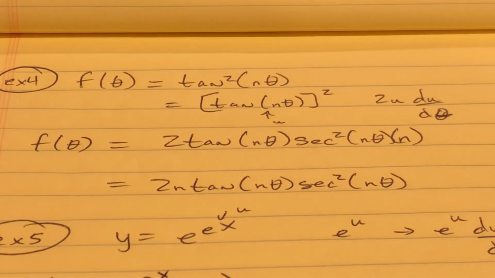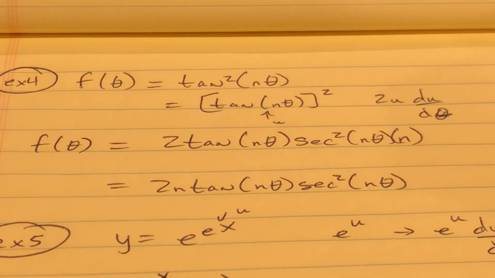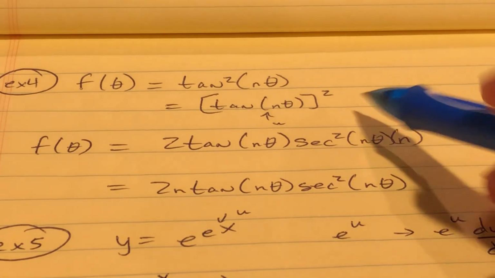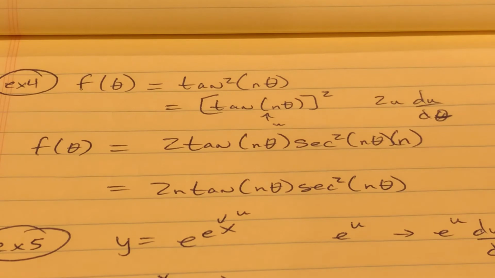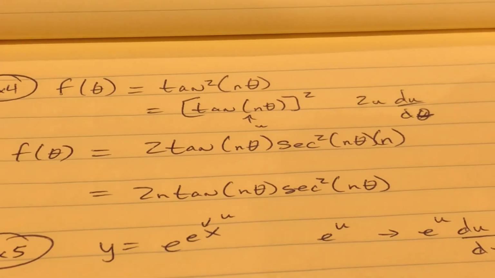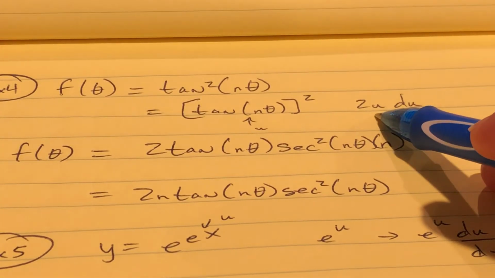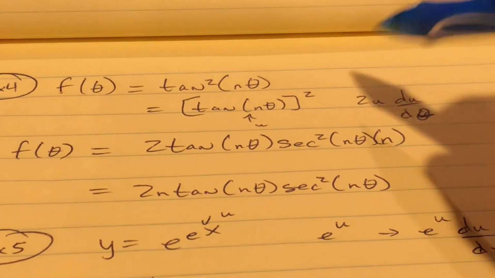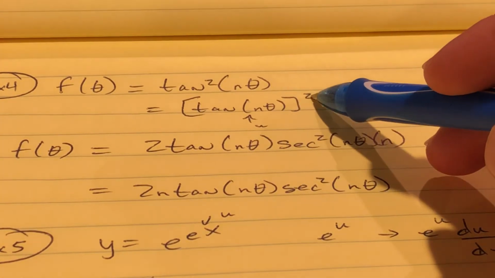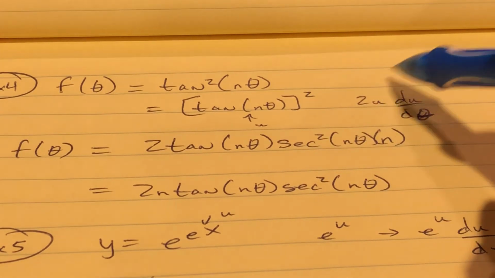f of theta is tangent squared of n theta. Again, n is just a constant here. So you want to write this as tangent n theta, squared. So the derivative of u squared, with that being my u, would be 2u du d theta.